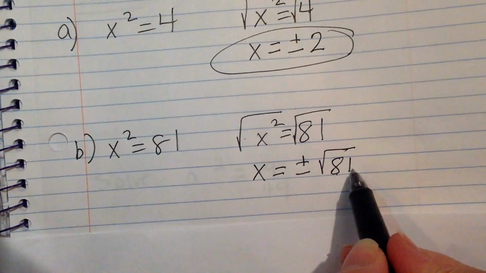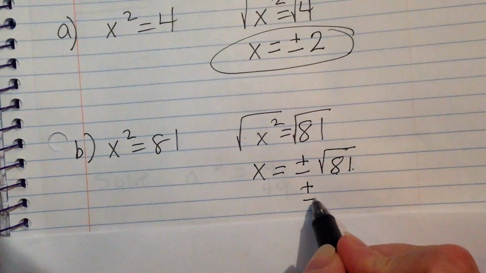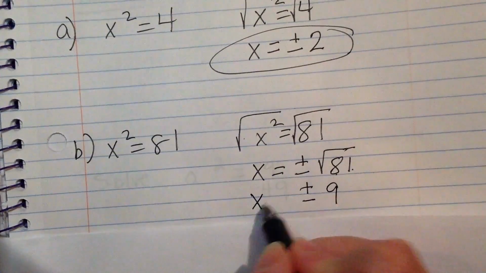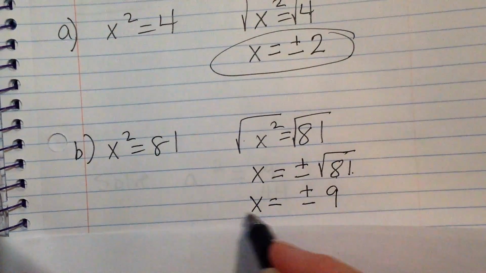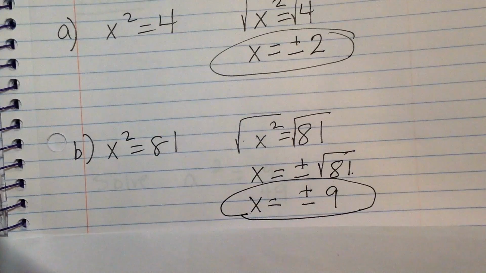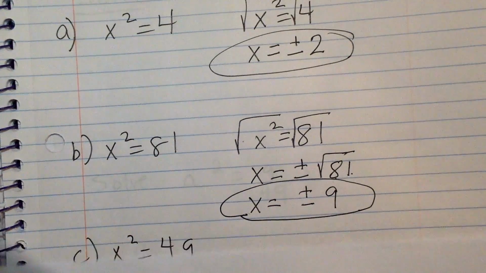The square root of 81, what number times itself gives you 81? And that is 9. Therefore, x equals plus or minus 9, because 9 times 9 equals 81. So the square root of 81 is 9.